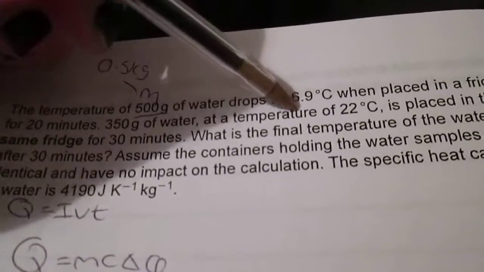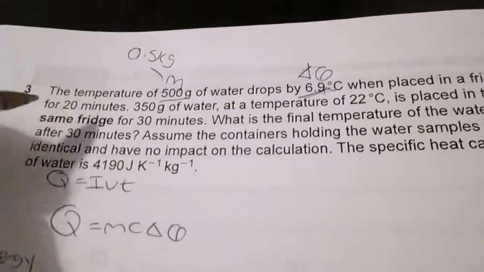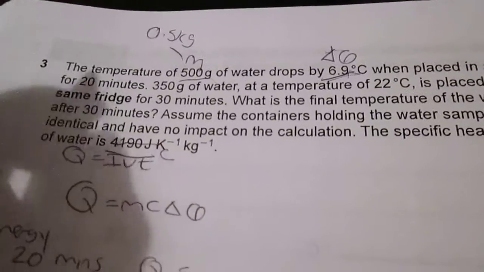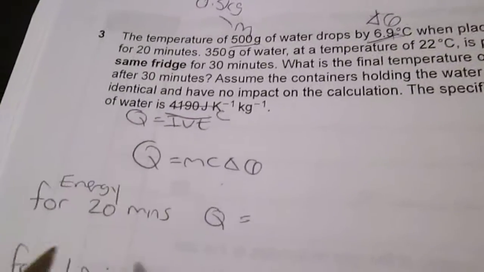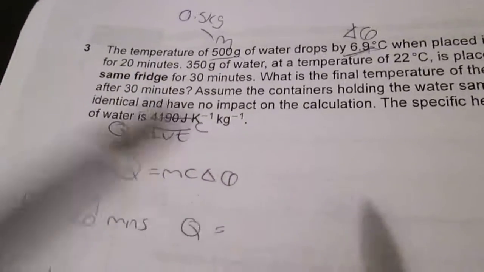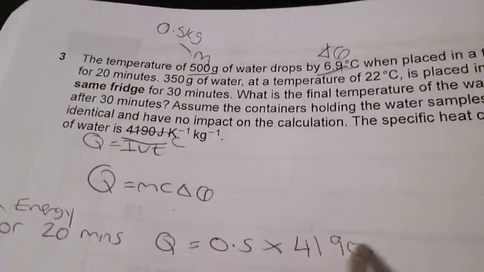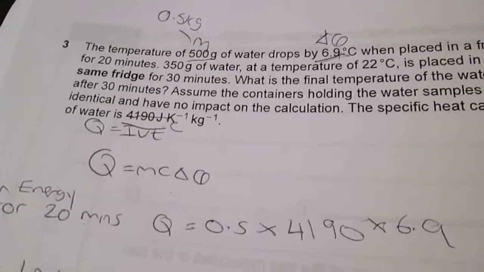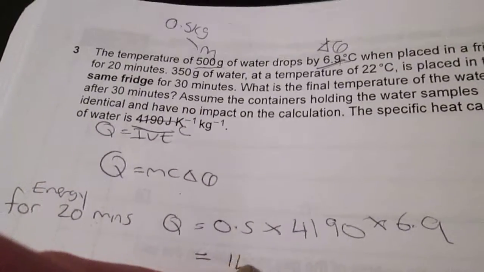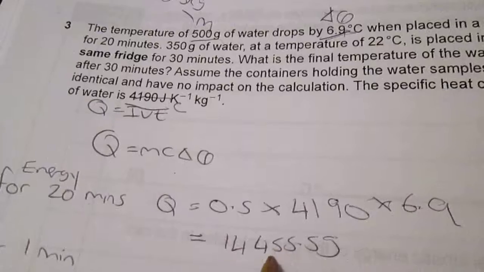My change in temperature for the 500 grams is going to be this, 6.9. And we have our time. And then we finally need this specific heat capacity value of water, or C. So I'm going to use this equation here, and I'm just going to make a note, the energy for 20 minutes, because that is how long this 500 grams of water was cooled down for. So I'm going to do the 0.5 multiplied by my specific heat capacity value multiplied by my change in temperature. Okay, and that is going to give me the energy for 20 minutes, and that equals 1455.5 joules. Okay, so that is 20 minutes.